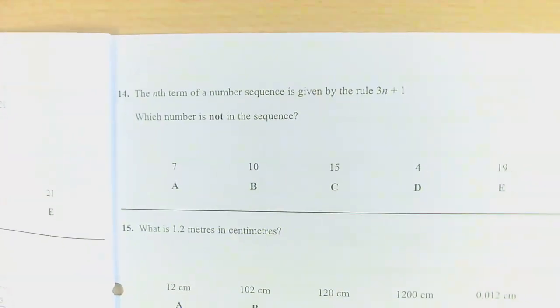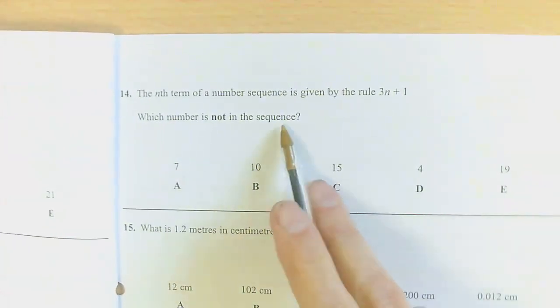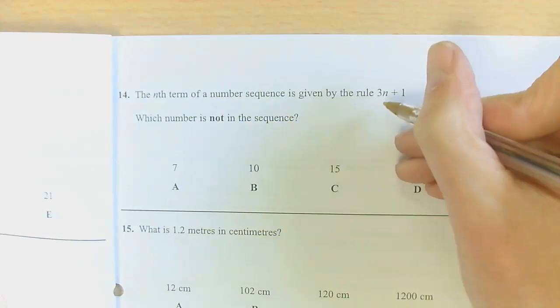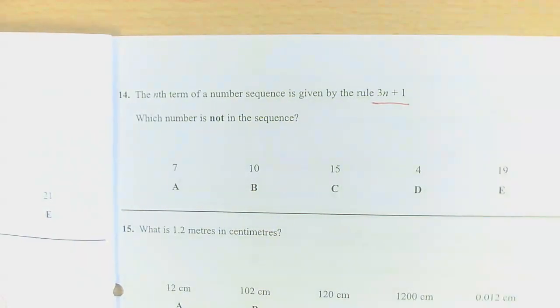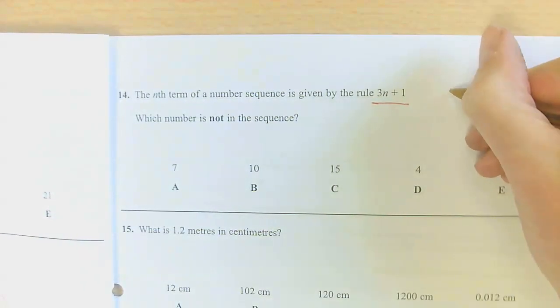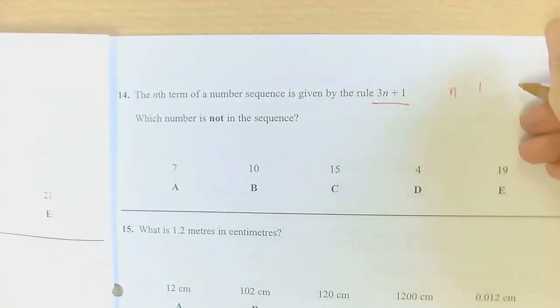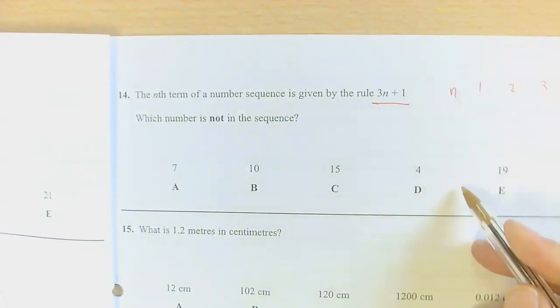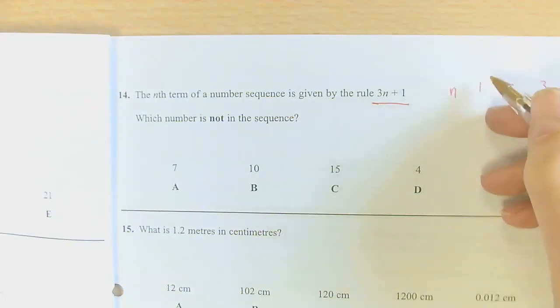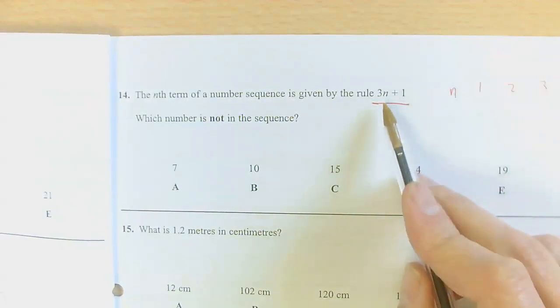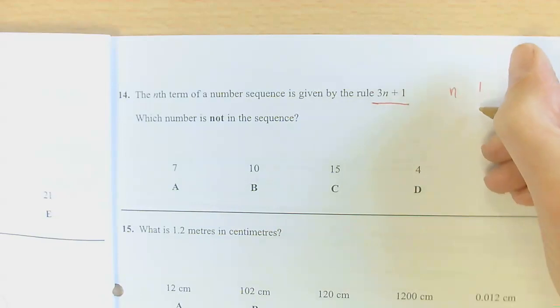Question 14. The nth term of a number sequence is given by the rule 3n plus 1. Which number is not in the sequence? So in this particular example, there's a shortcut way of doing this. If the numbers were bigger, you'd have to set this up as an equation and check all of them. When n is 1, we're going to do 3 times 1 plus 1, so that's going to be 4.